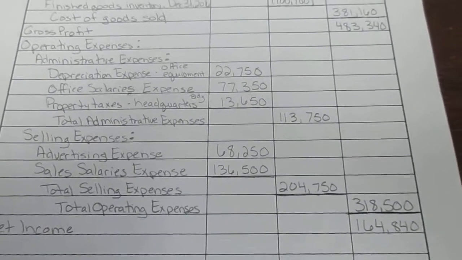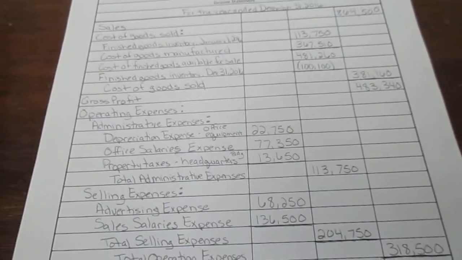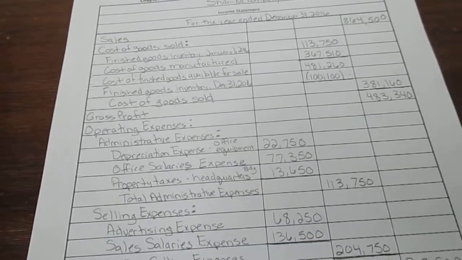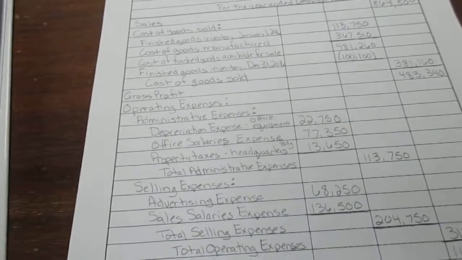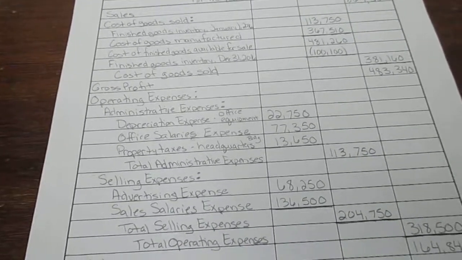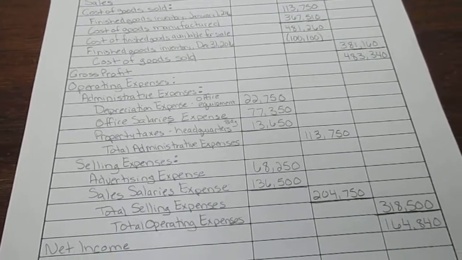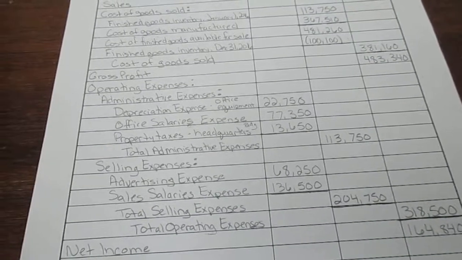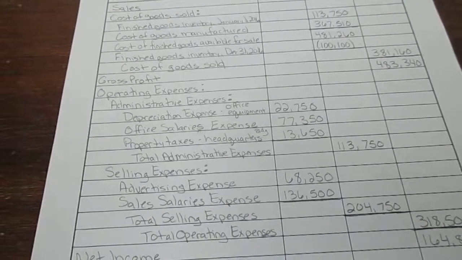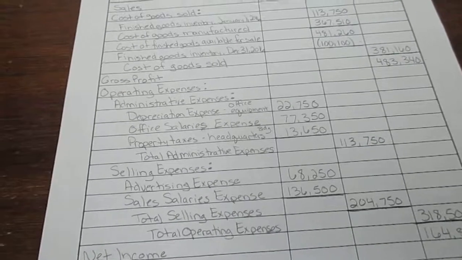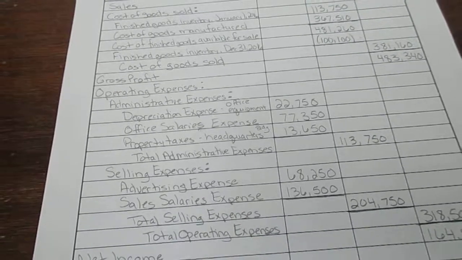Now, normally when we're doing statements of any kind, we would double check them and then double underline them. Since we're not taking this all the way out to the balance sheet to see if it balances, we're not going to double underline this one. But just so you know, if you were doing this for a business, you would take it all the way out to make sure it balances and then double underline them.